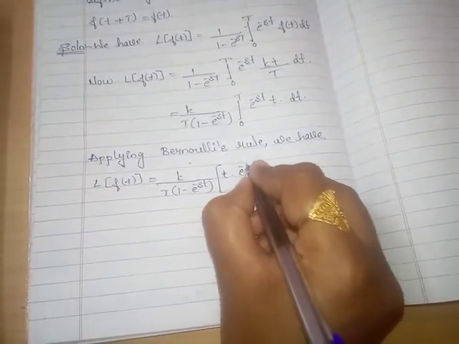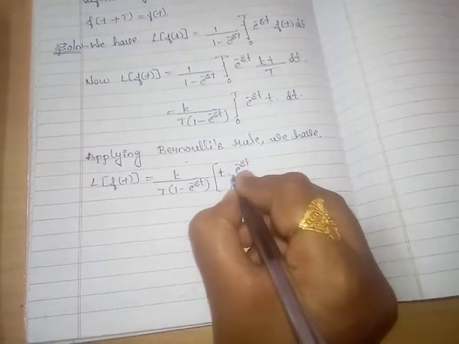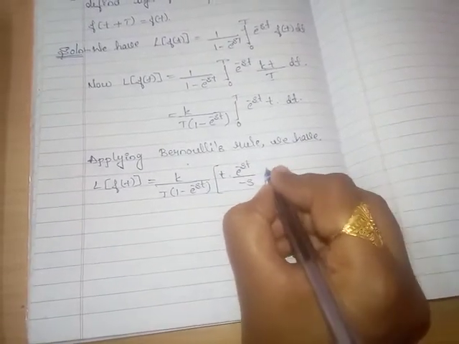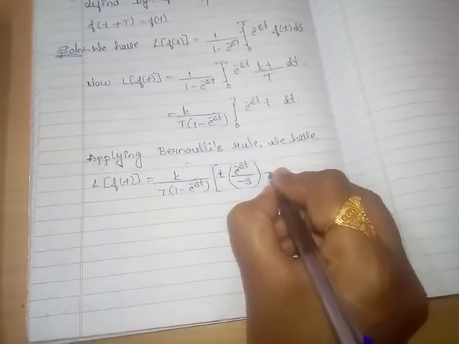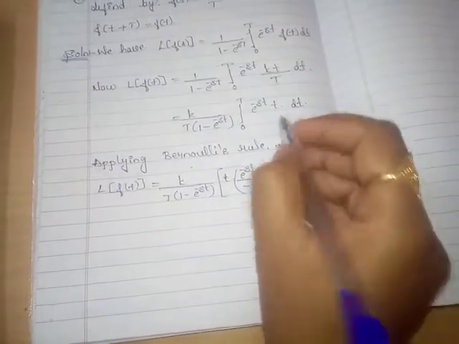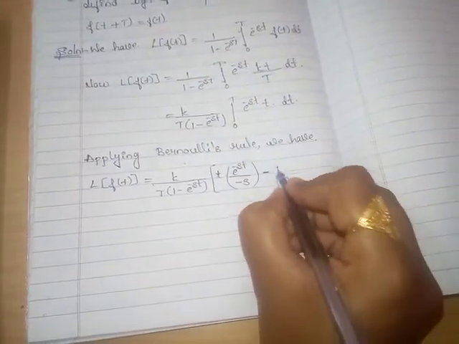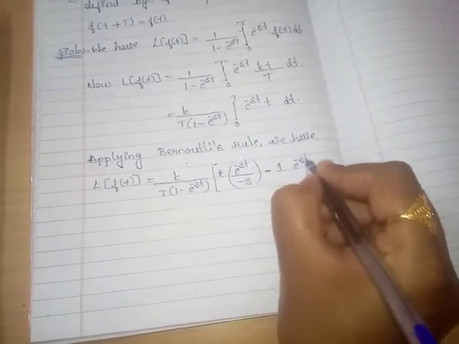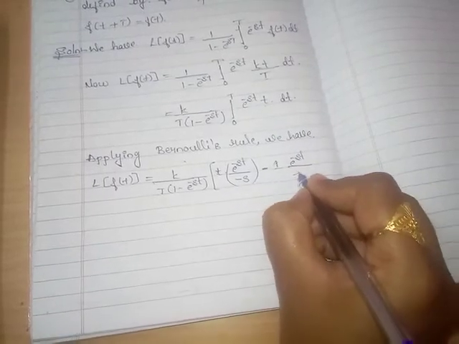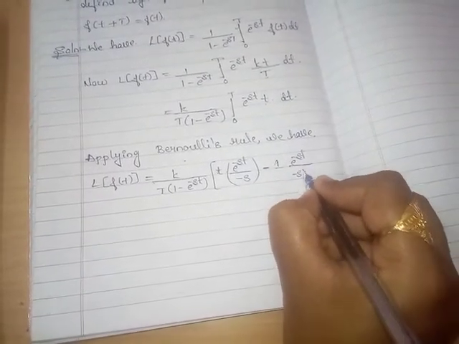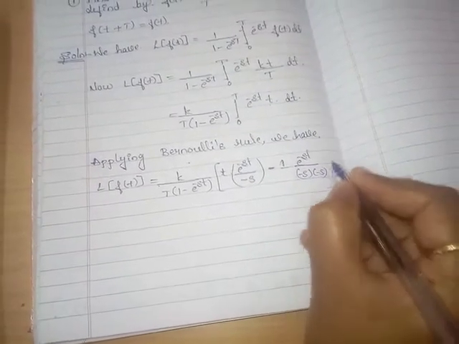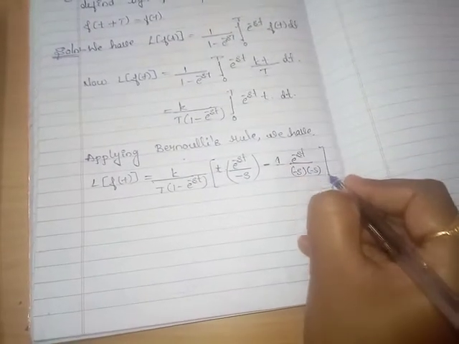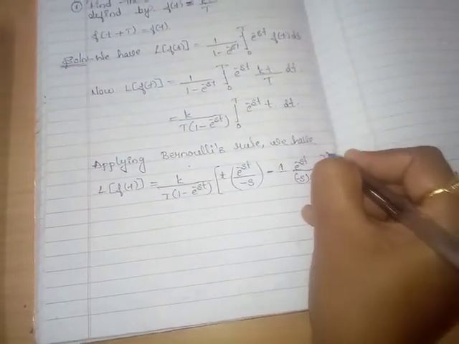The integration of e^(-st) is e^(-st) divided by minus s, minus, here the differentiation of t is 1. Again integrate this one: e^(-st) divided by minus s is already there, so again it is minus s into minus s, limits from 0 to T.